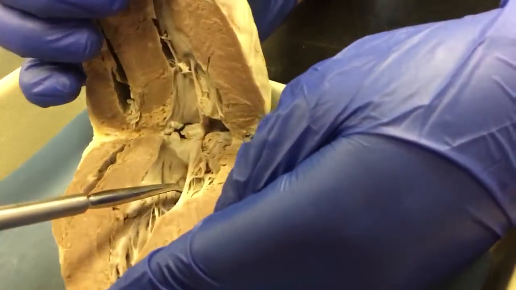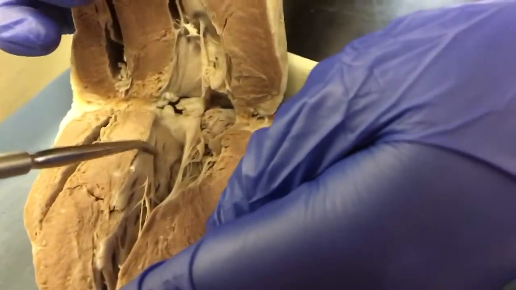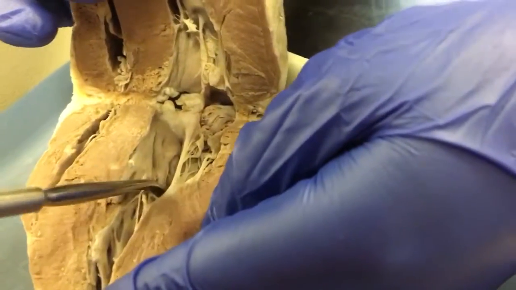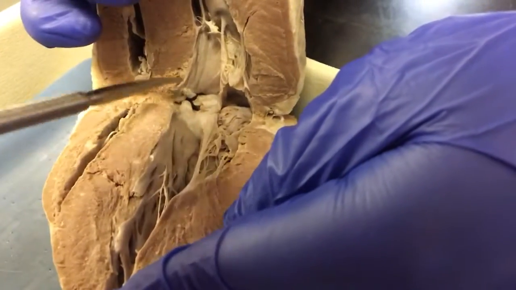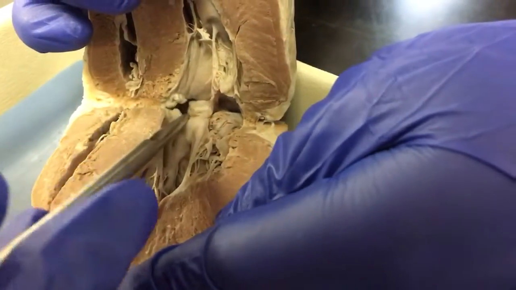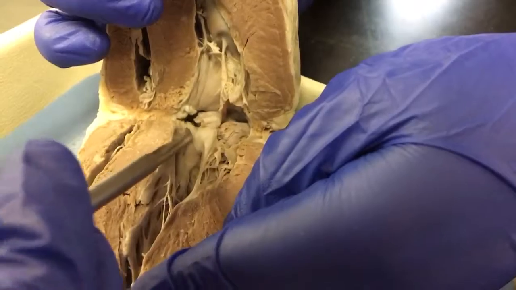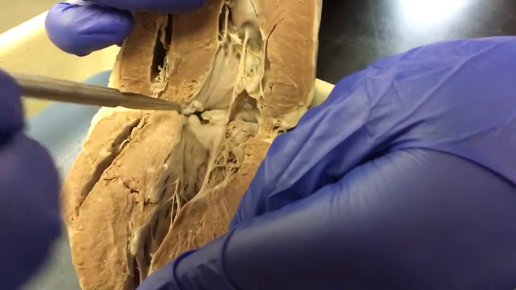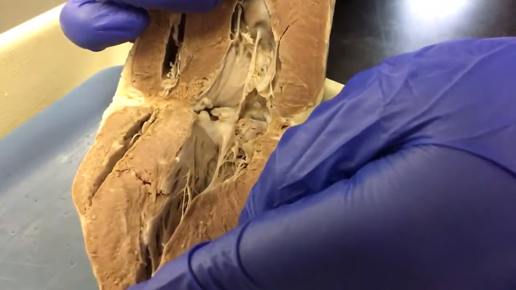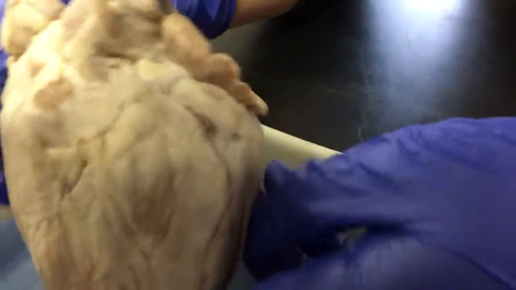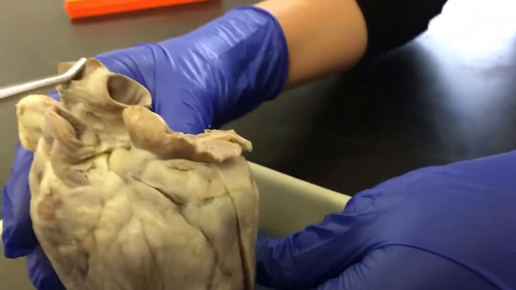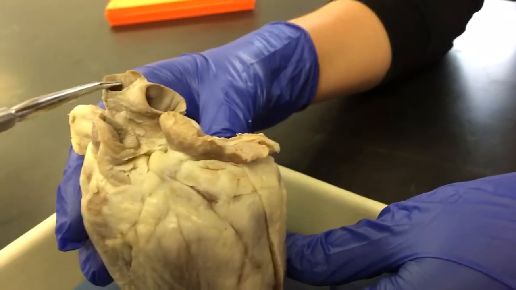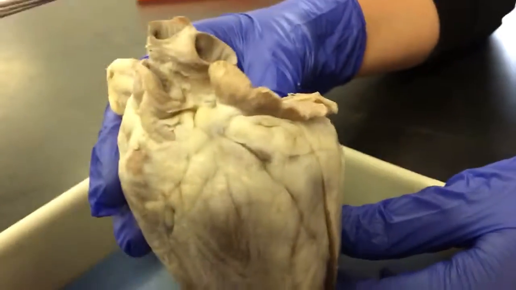Anyways, the cusp will close, and the intraventricular pressure will become greater than the pressure in the aortic arteries, so it will push the cusp against the walls and distribute blood to the body. So the blood will exit through the aorta to the body, or the brachiocephalic artery to the head.